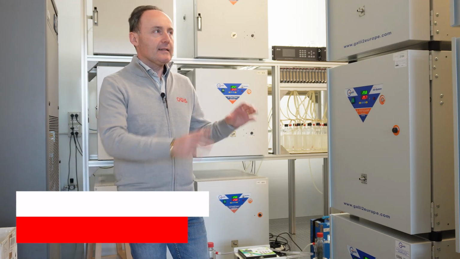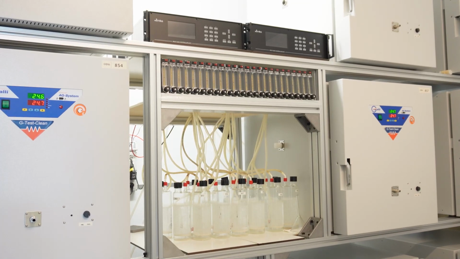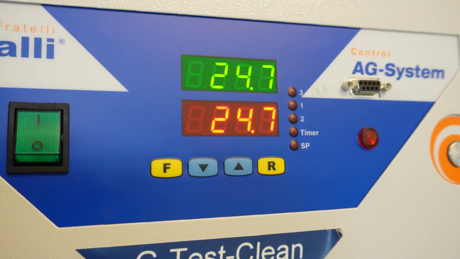We are now in the test cell. You can see this equipment. It is called testing rooms or chambers. They simulate the living conditions of a real home or environment. They are made of steel. Inside there are constant temperature and humidity.